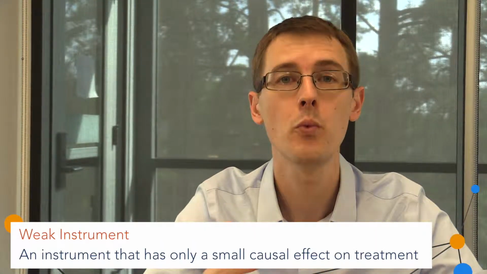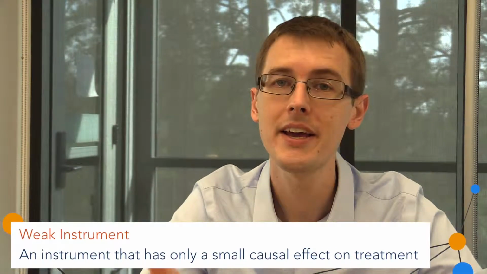One of the three main assumptions we need in instrumental variables analysis is relevance. A common issue in practice is that we have an instrument that is relevant, so it does affect the treatment, but the causal effect is pretty small. In this case, we say the instrument is weak, or we have a weak instrument.